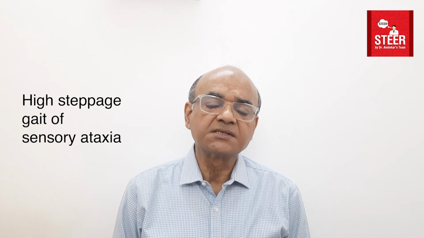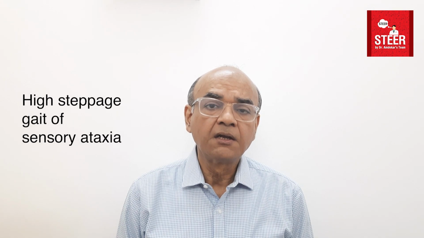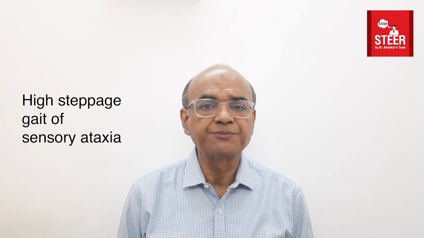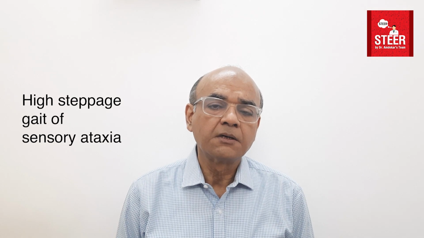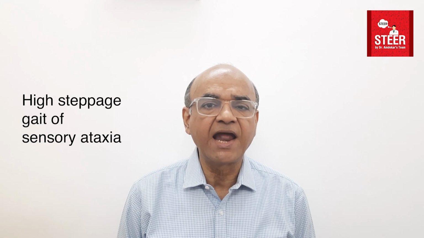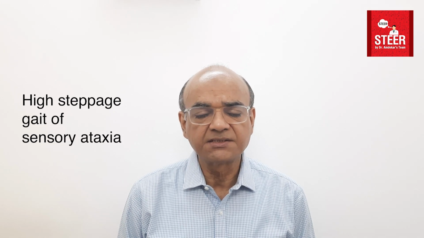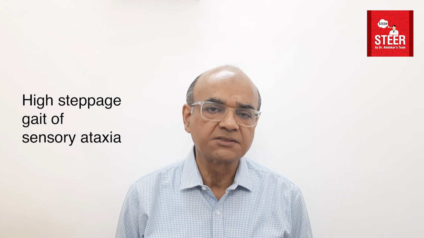As opposed to this, there is another high steppage gait of sensory ataxia where the heel first strikes heavily on the ground because the proprioception sense is affected, and then this is followed by the whole sole slapping flat on the ground. This kind of a high steppage gait, sensory ataxia gait, is also wide based and the stride length is small. Patients with dystonia tend to walk on the outer edge of their soles.